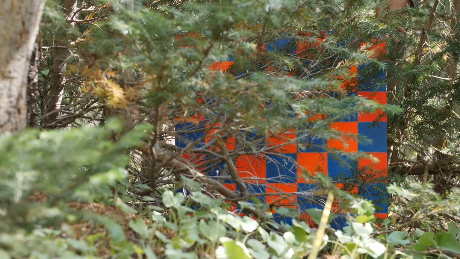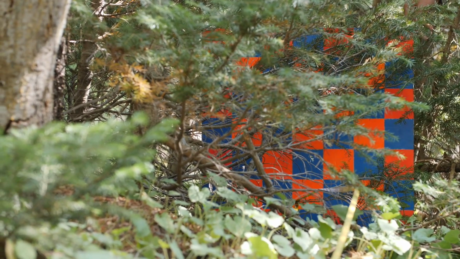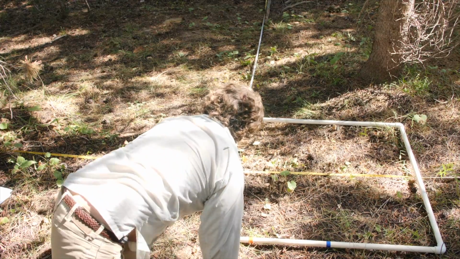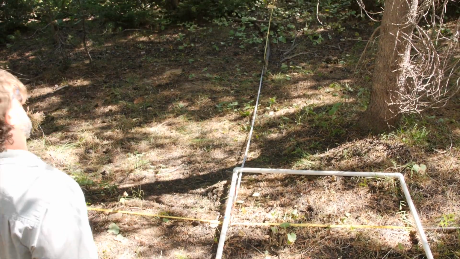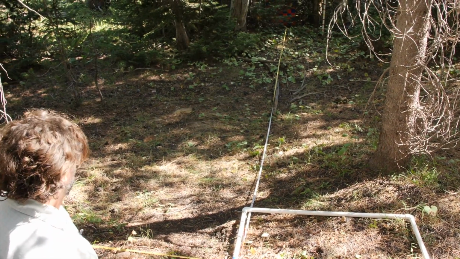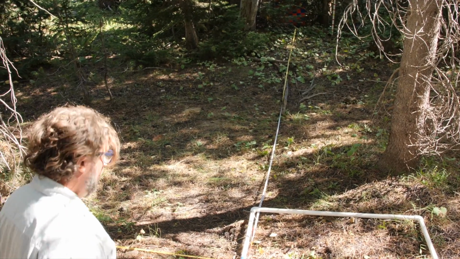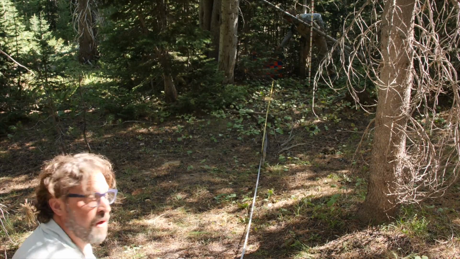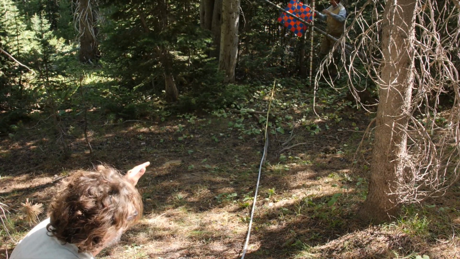And it looks like 10 half squares. So that's 6 plus 5, it'd be 11 squares. If we take 11 divided by 49, that's going to give us the percent horizontal cover. So that's the summer habitat.